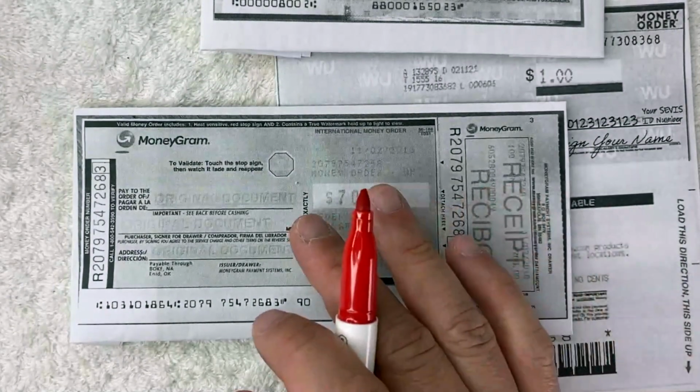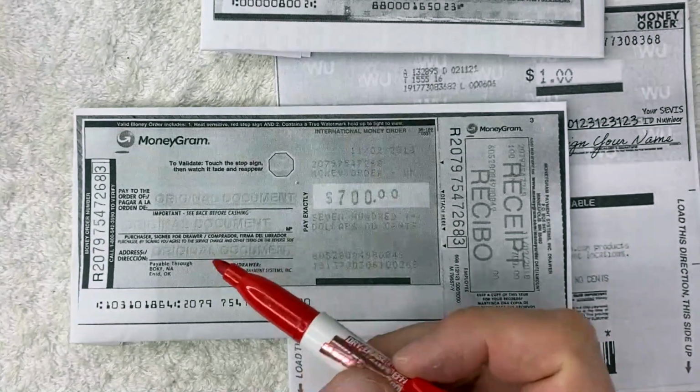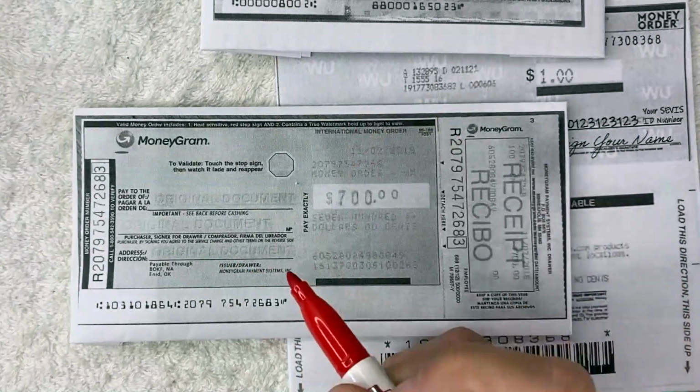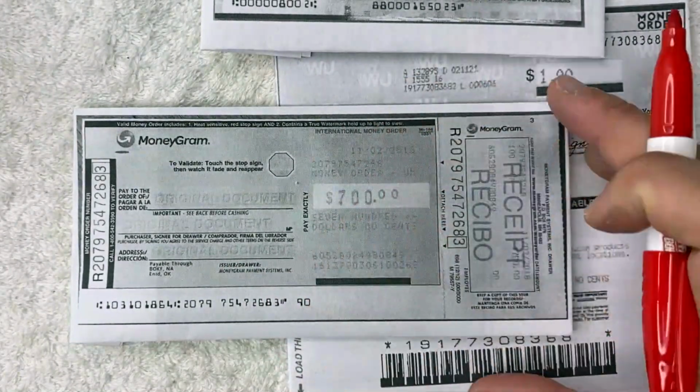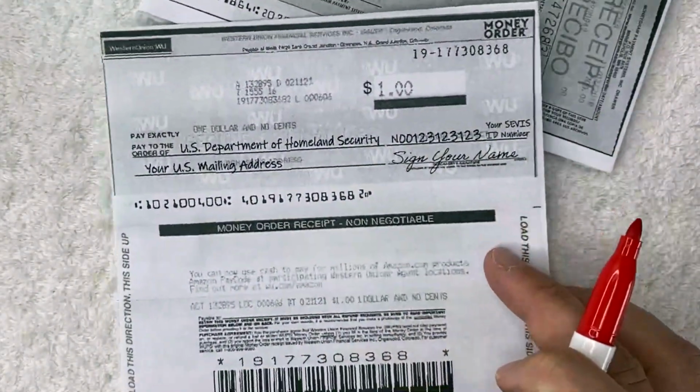So as you can see, the MoneyGram money order is a little bit more simple to fill out because they're only asking for your address. They're not asking for the receiver's address, but it's basically the same thing. It's a little bit similar. And then lastly, let's go ahead and jump on over to this version of a Western Union money order.